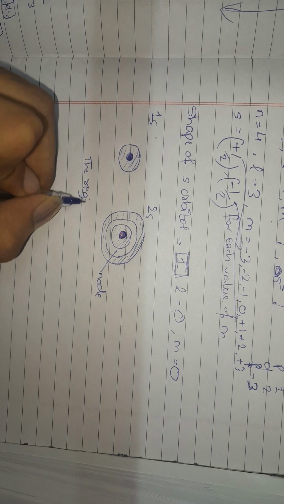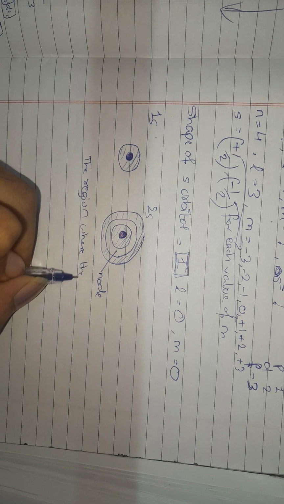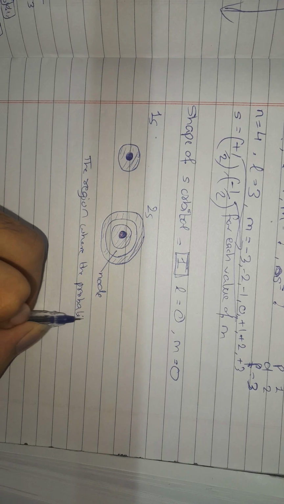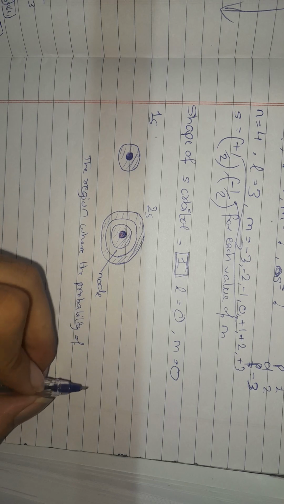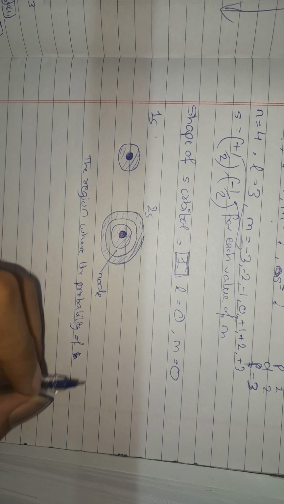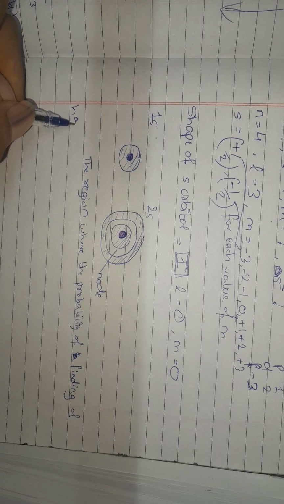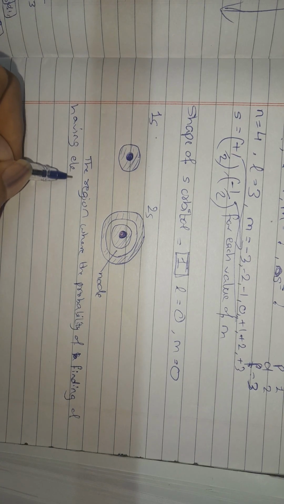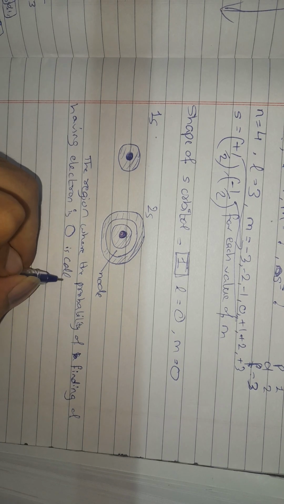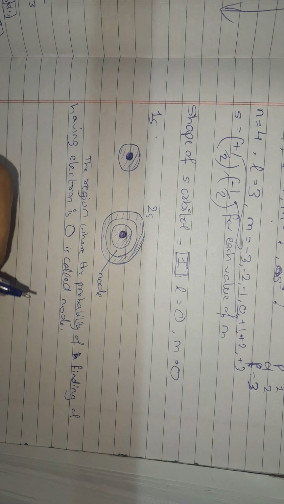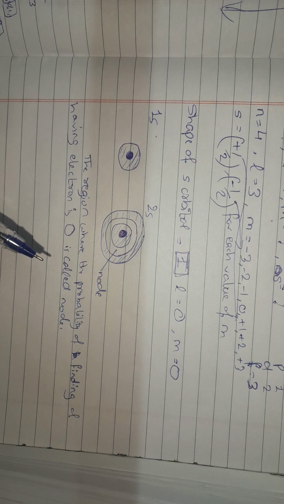The region where the probability of finding electrons is 0 is called a node. So a node is that place where electrons aren't found.